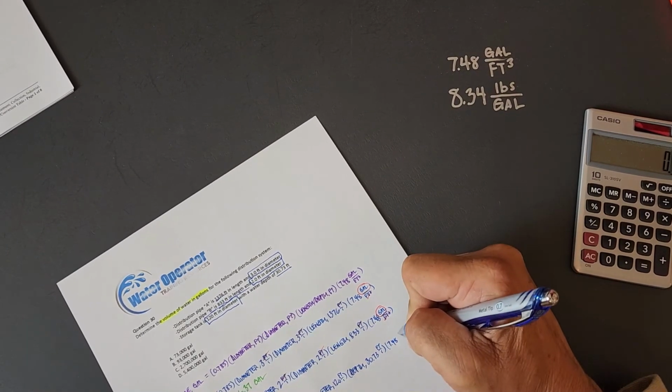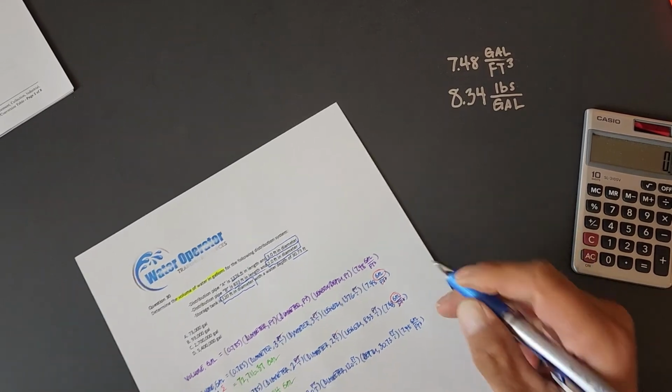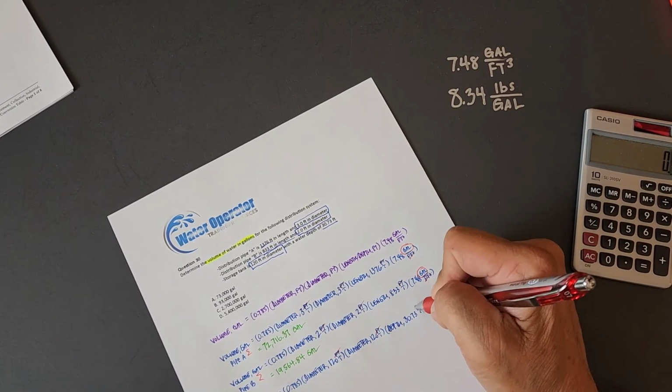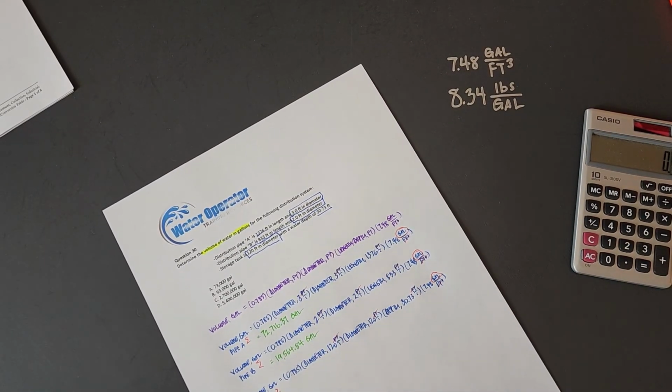Multiply that by our conversion factor, 7.48 gallons per cubic foot. Let's cross cancel. Cubic feet, gallons. That's the unit of measure I'm looking for.